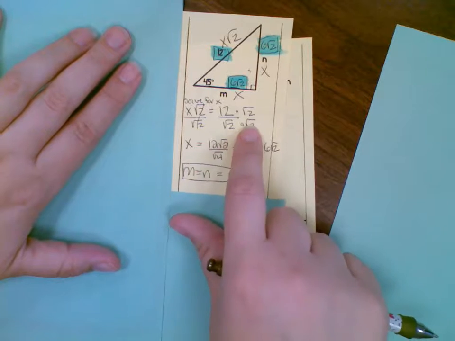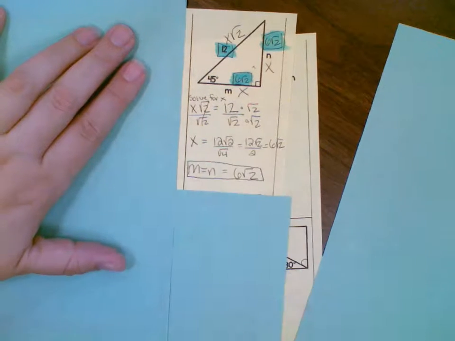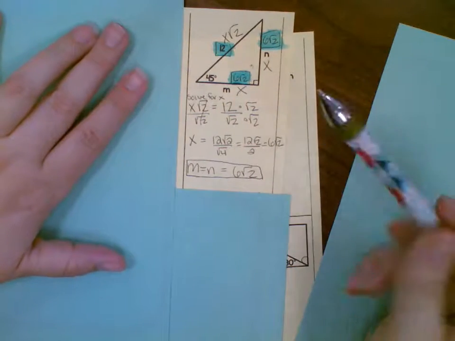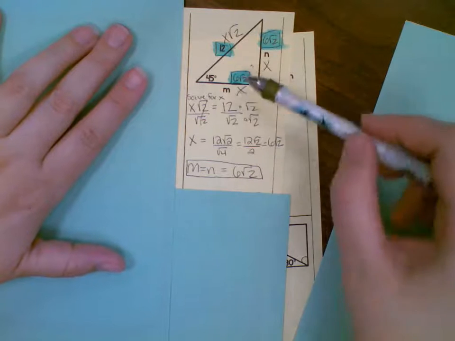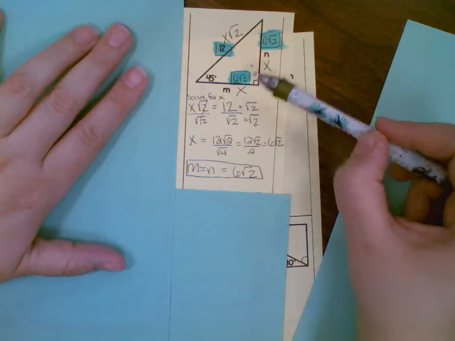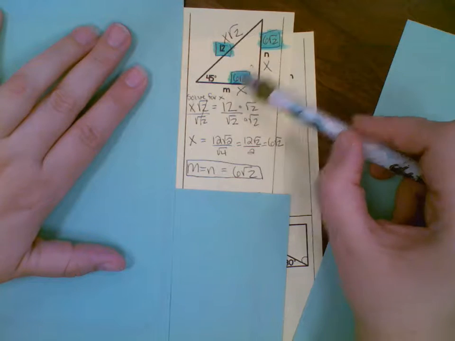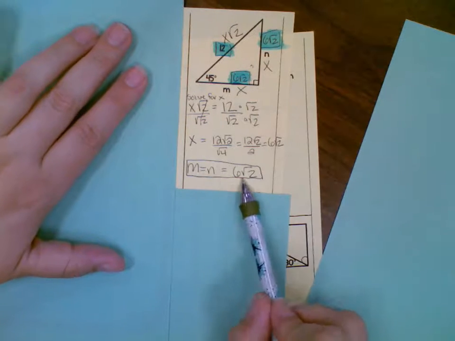If you need help with that, like I said, look at the radical video. So now we know x is 6 root 2, so I can plug it into both of the sides that I labeled as x. So that would be side m and side n. So m and n is equal to 6 root 2.